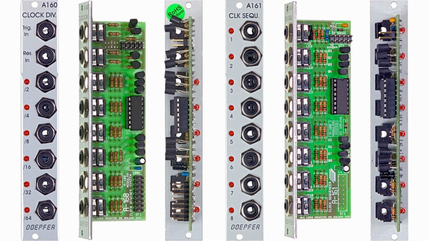So how does all this relate to rhythms created on a modular? Well, we can derive any particular beat by using something like the Depfer A160 clock divider connected to an A161 clock sequencer, which breaks out each beat of the bar to a different jack. By plugging into beat 1, you now have a distinct pulse that fires on the beginning of each bar, giving you your downbeat. But what about the sound itself?